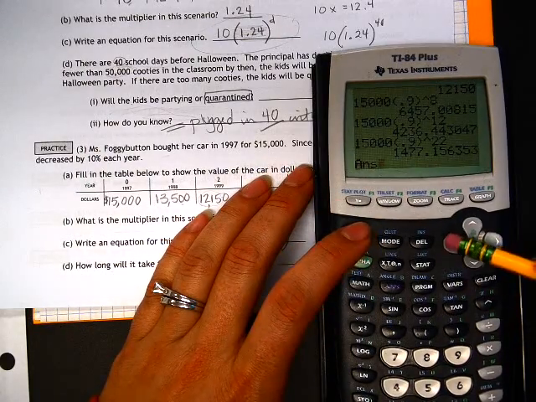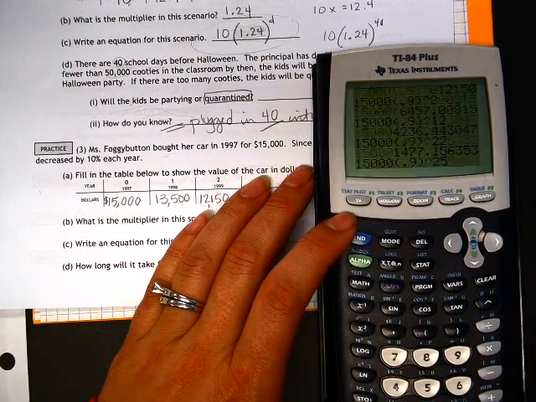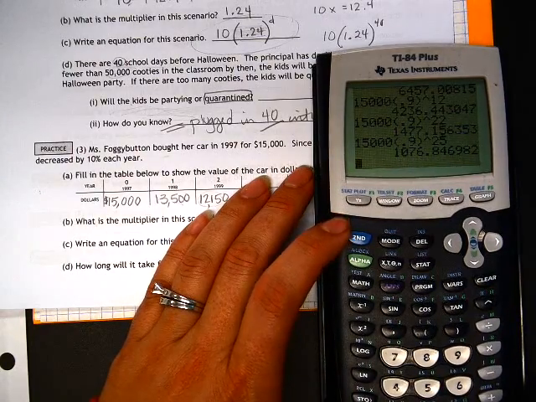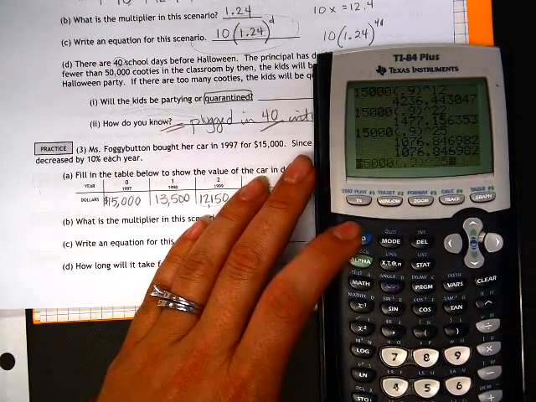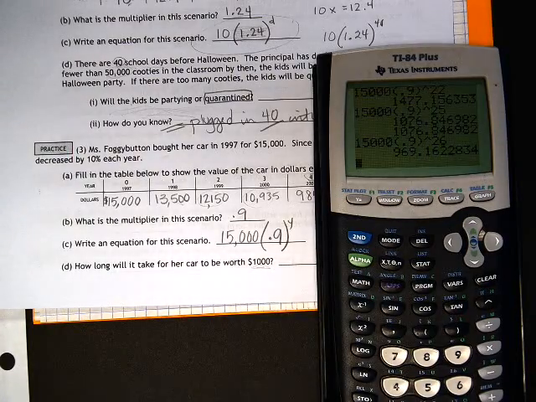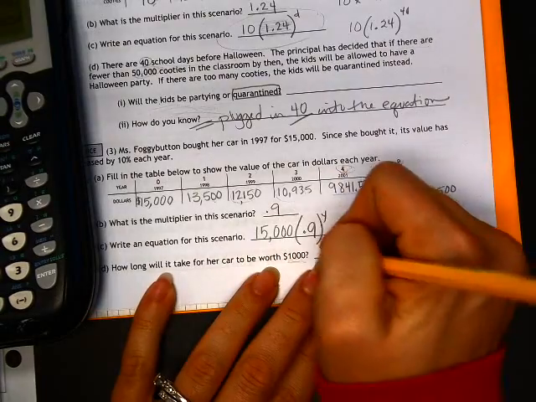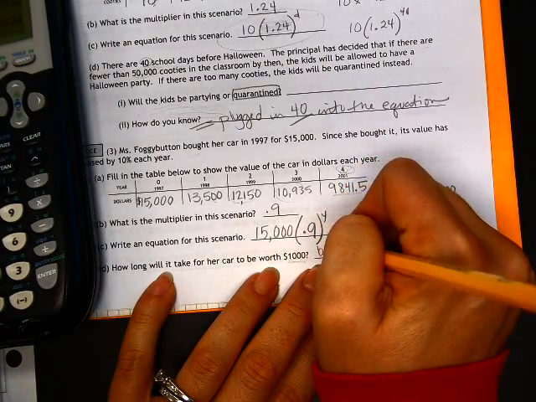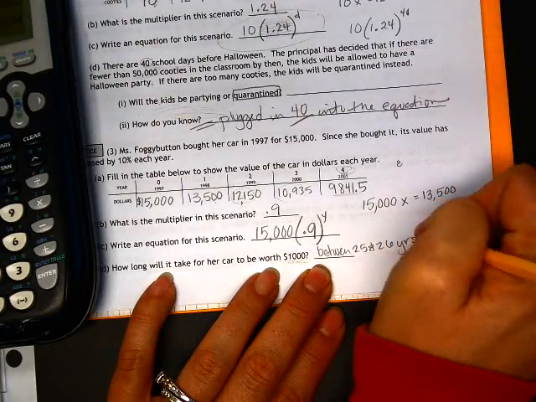How about 25? Huh, getting close there. So let's try 26. So it happens, wow, in between 25 and 26 years.